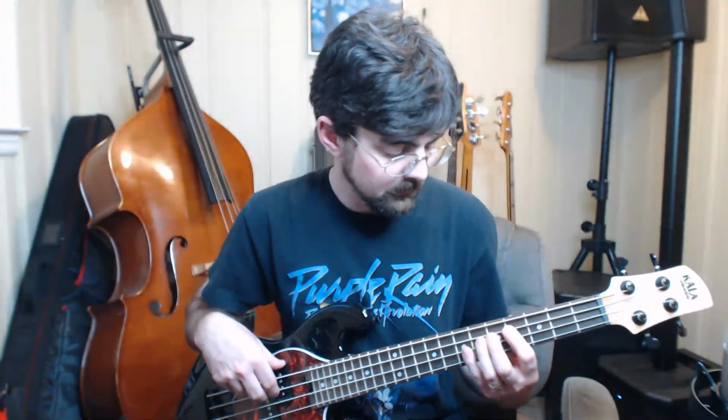So our grid might have to move to do these walk-ups, but not in this case. Okay, so that's going 3 frets back from the 5 chord, and then we'll end up there.